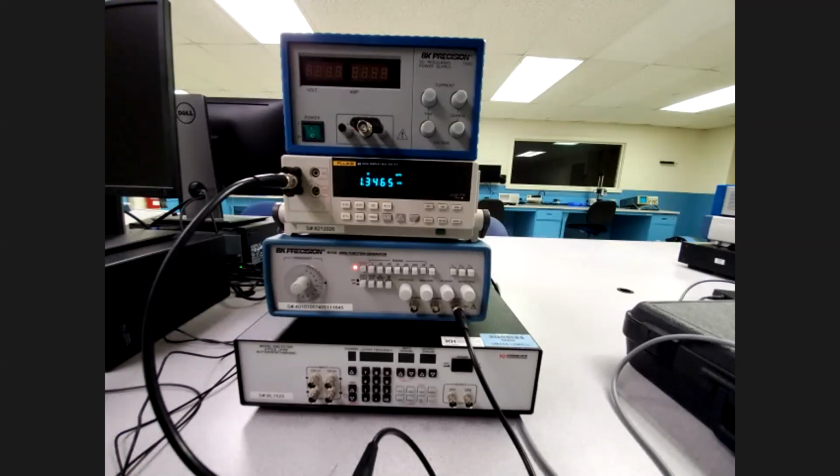RMS voltage from the multimeter, 1.34. Last data point at 1 megahertz.